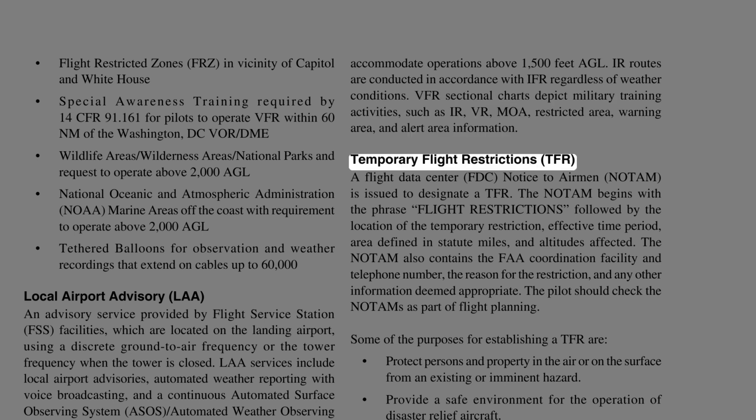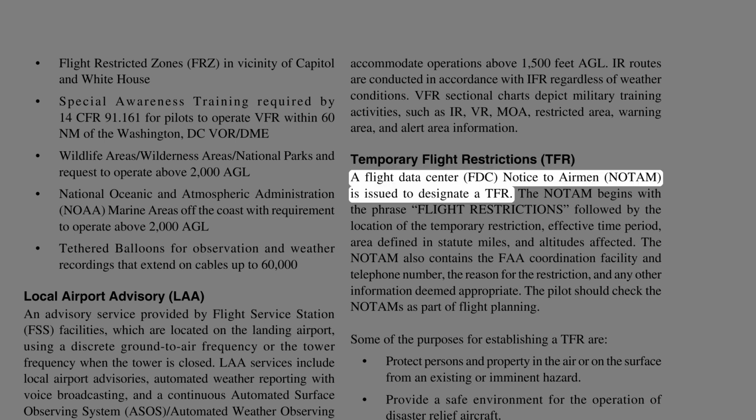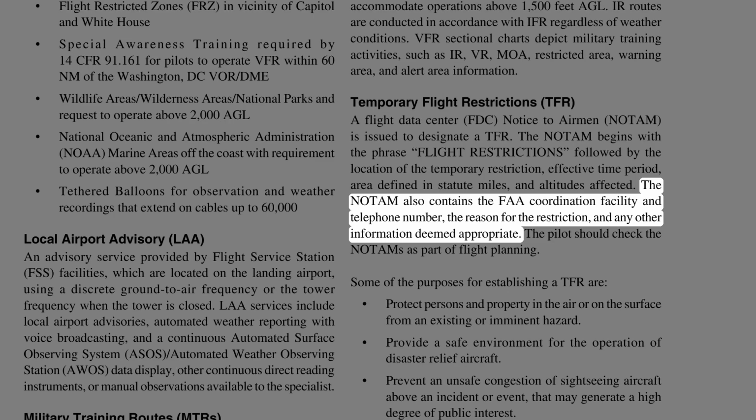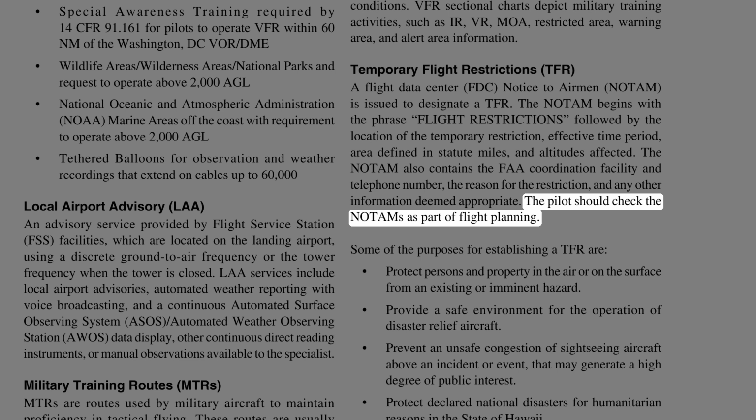Temporary Flight Restrictions, TFR. A Flight Data Center, FDC, Notice to Airmen, NOTAM, is issued to designate a TFR. The NOTAM begins with the phrase "flight restrictions," followed by the location of the temporary restriction, effective time period, area defined in statute miles, and altitudes affected. The NOTAM also contains the FAA coordination facility and telephone number, the reason for the restriction, and any other information deemed appropriate. The pilot should check the NOTAMs as part of flight planning.